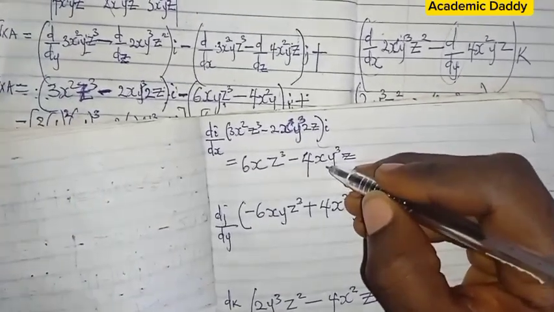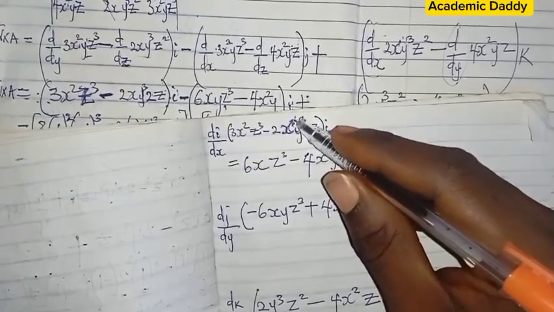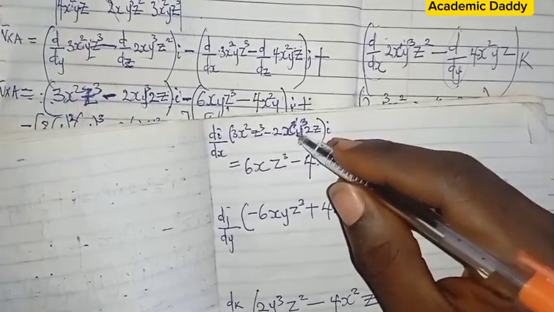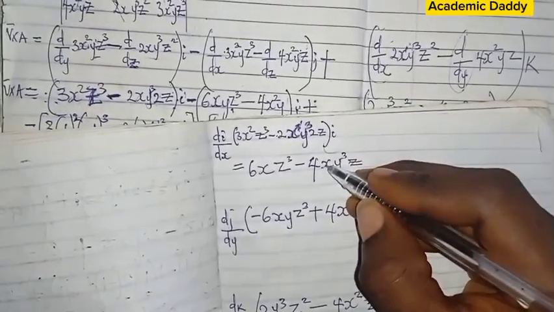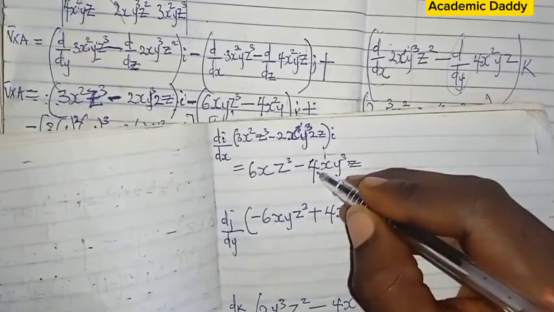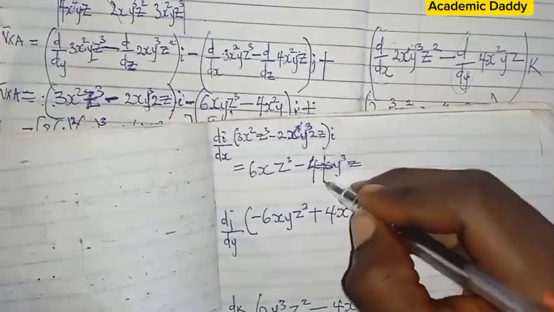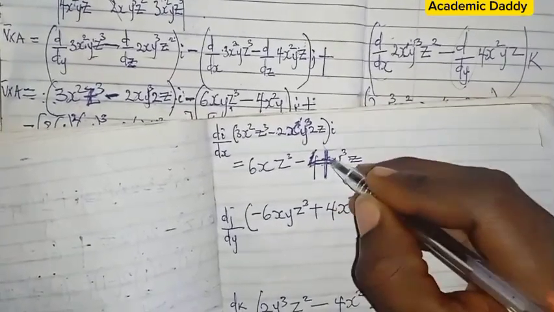And if you take the derivative, this x has a power of 1, so 1 times 2, 1 minus 1, x here is 1. So this is the same thing as 4y³z.